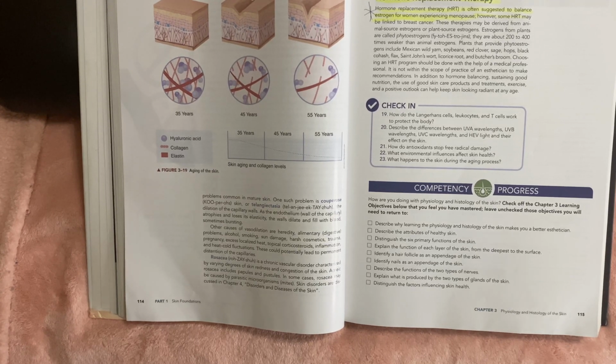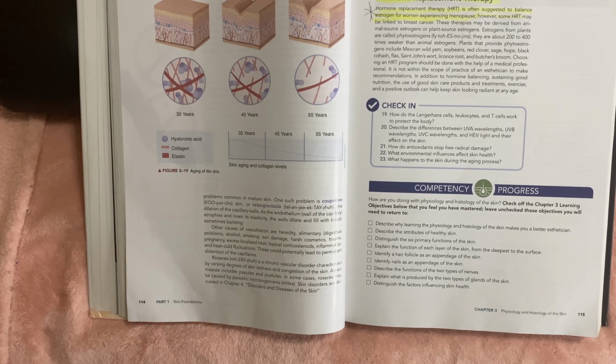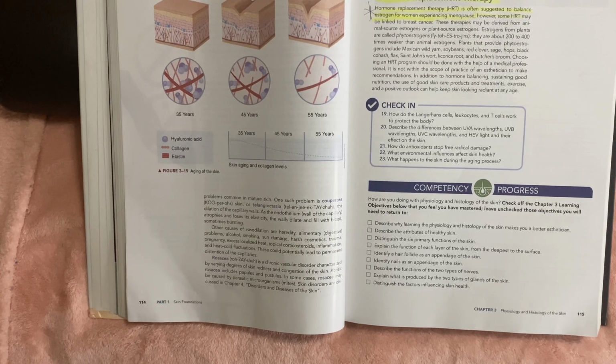Then we have rosacea, which we have discussed in other chapters. It is a chronic vascular disorder characterized by varying degrees of skin redness and congestion of the skin. Acneic rosacea includes papules and pustules. In some cases, rosacea may be caused by a parasitic microorganism. Skin disorders are discussed in Chapter 4 of, again, disorders and diseases of the skin.